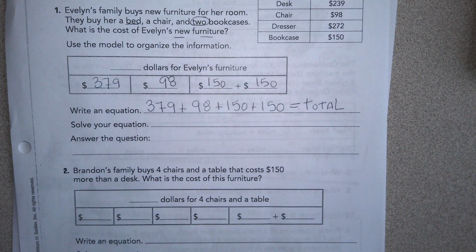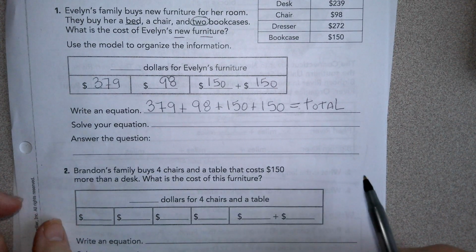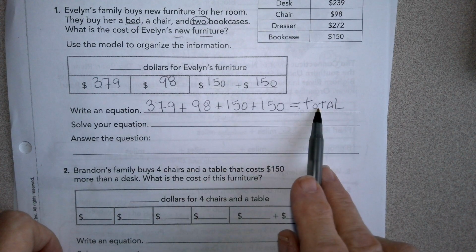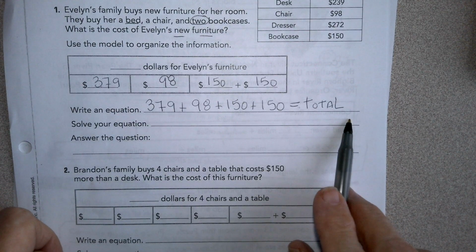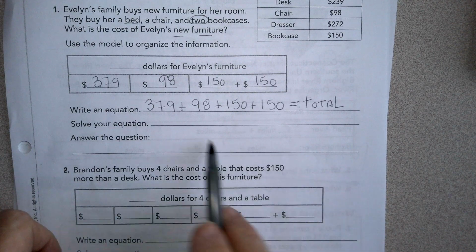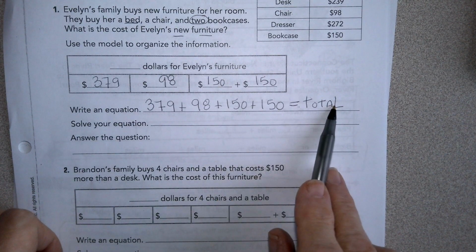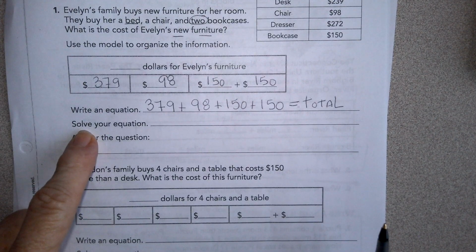And then we're going to solve it. Yes, ma'am. What's that? Can you do what, sweetie? I couldn't hear you. If I write it, you have to write it. So write it down. It says equation, which means it has to have an equal sign. And what it's going to equal is our total. And then we're actually going to solve it.